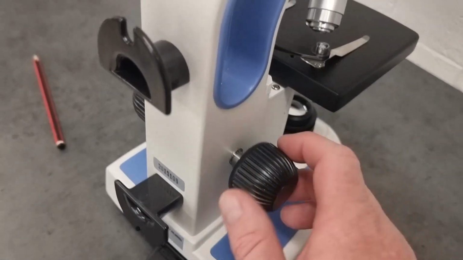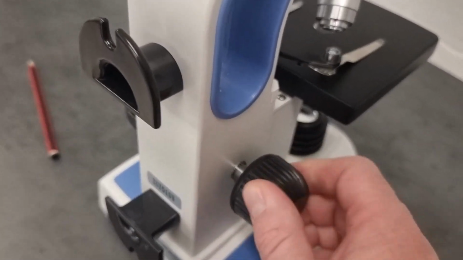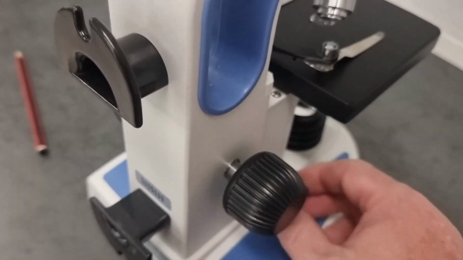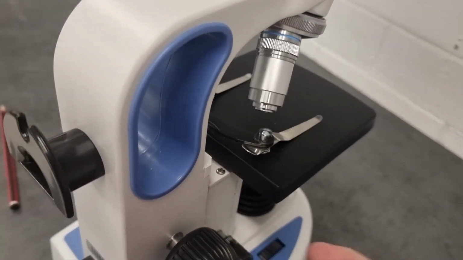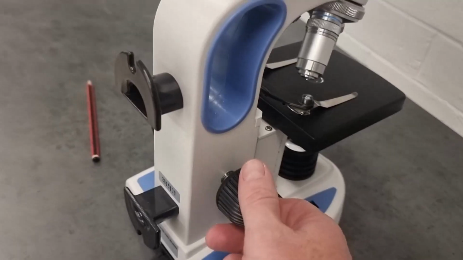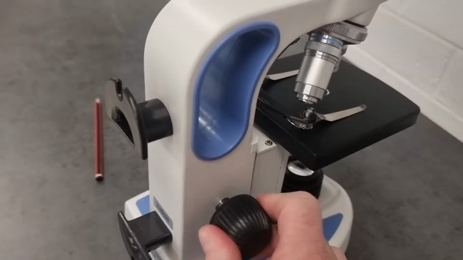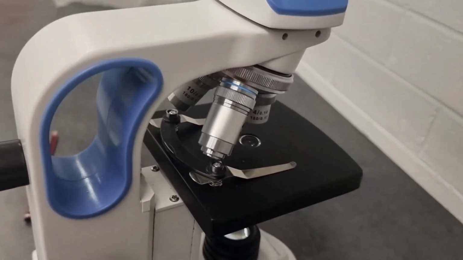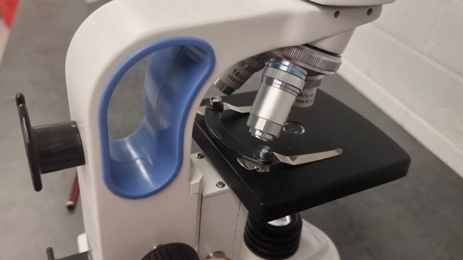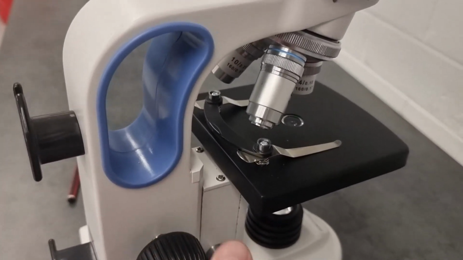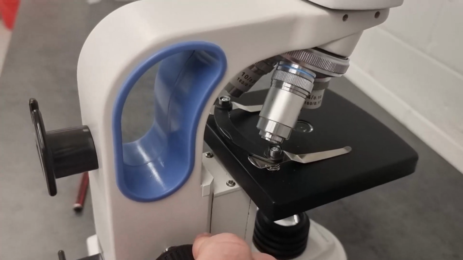Now, these focusing knobs, we use them to focus, first the coarse focus, then the fine focus, but remember it's moving the stage up or down. What you need to do is first lift the stage up, and then you focus by moving the stage down. You don't just start here and say, okay, let's focus, and move the stage up.